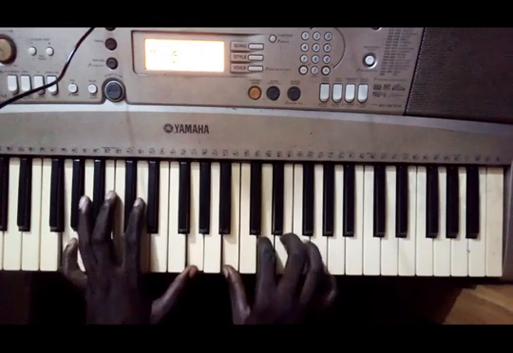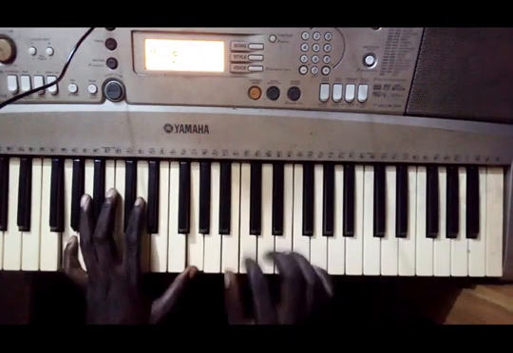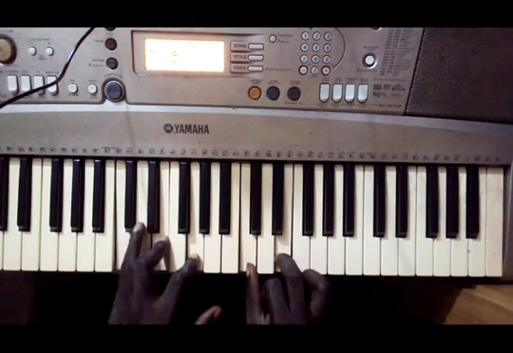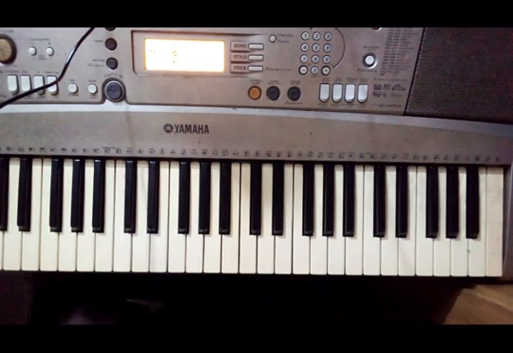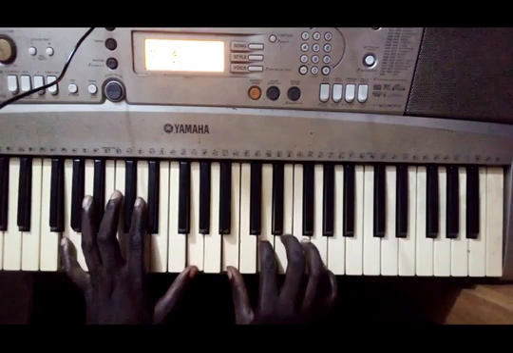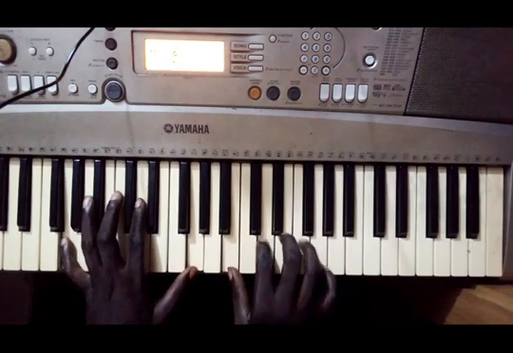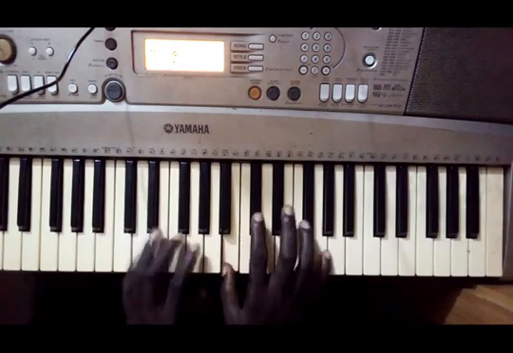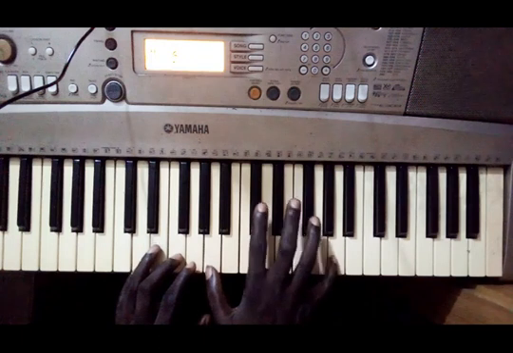Ba, ba, oh, she. This is the normal way you would end the song. But now let's say we are modulating 5 semitones. So I'll come here. Ba, oh, then you come here.